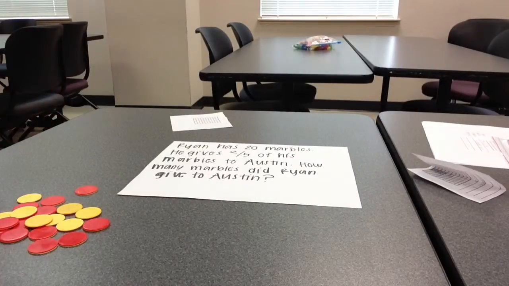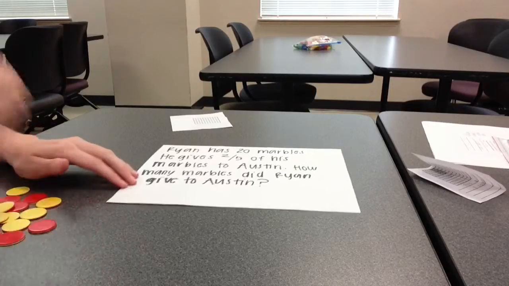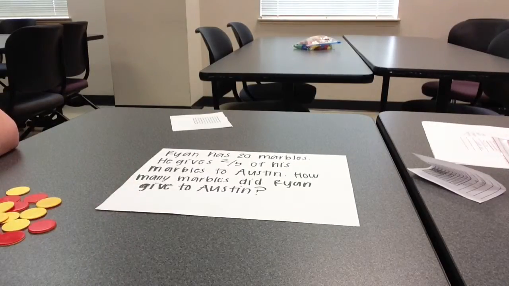Okay, fourth grade. So today we're going to look at fractions and parts of a whole. We're going to look at this word problem. It says Ryan has 20 marbles. He gives 2/5 of his marbles to Austin. How many marbles did Ryan give to Austin?